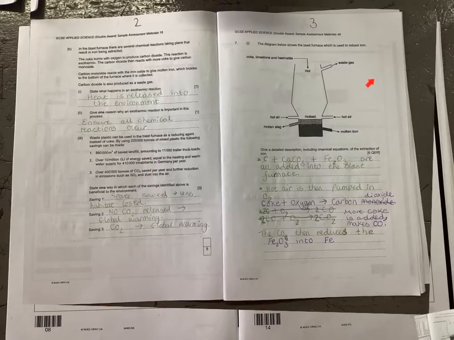Another question about the blast furnace, same kind of thing. This was a 6 marker. Okay. Talks about what you have to do. Again, you just have to follow through your comic strip. You've done that one in your book though.